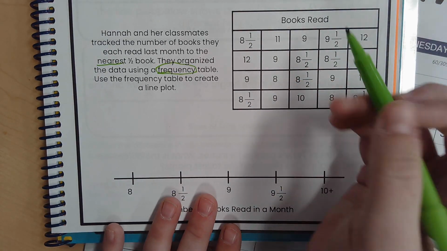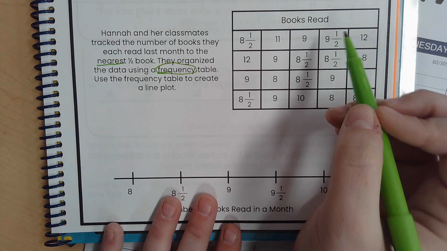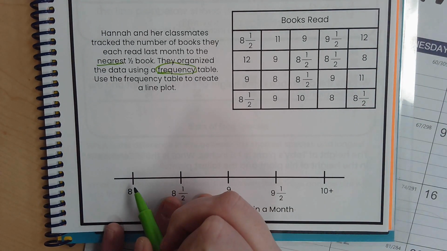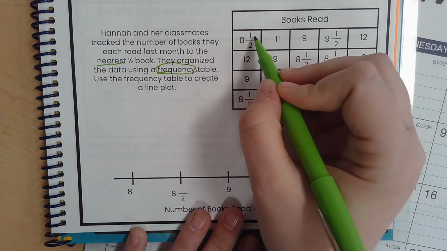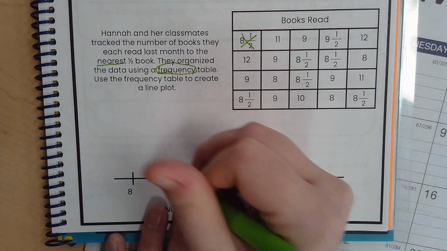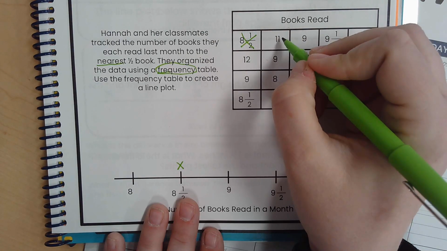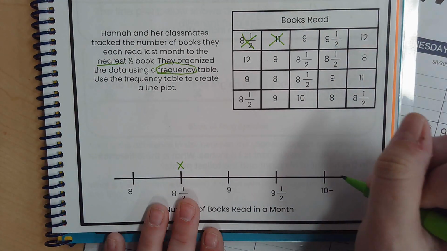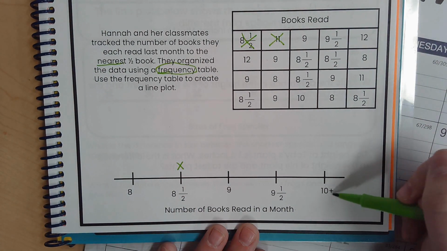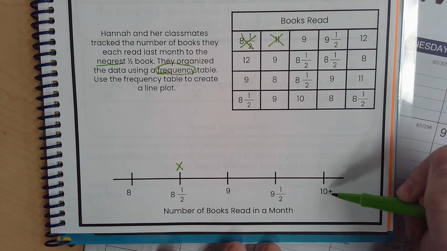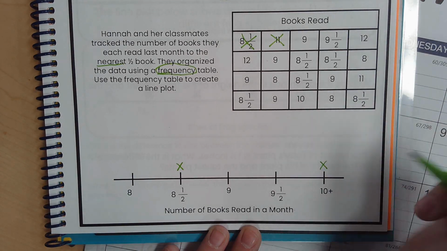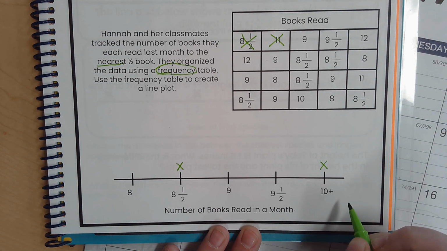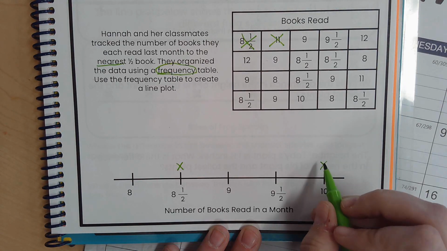And then they put the title of books read, and then we will organize it in the line plot. So it says use the frequency table to create a line plot. So 8 1/2, I'm gonna cross it out, and then I'll put it here. This one is 11. So 11 is 10 plus, because we don't have an 11. So 10 plus means 10 or more. So anything more than 10 will go on and equal to 10. So it's like a greater than or equal to. Anything 10 or greater will go here, okay?